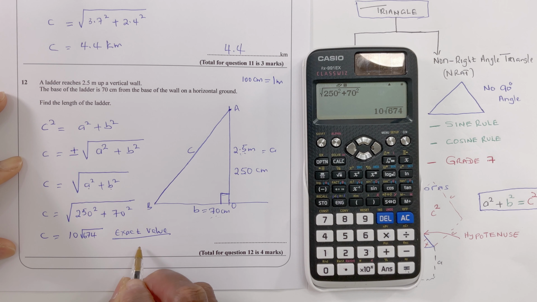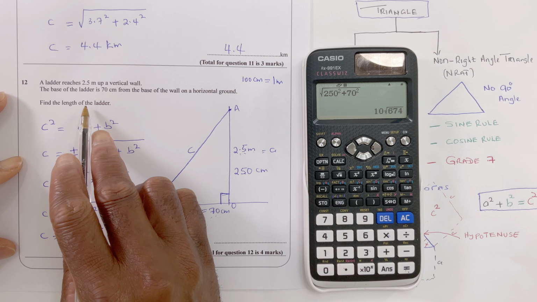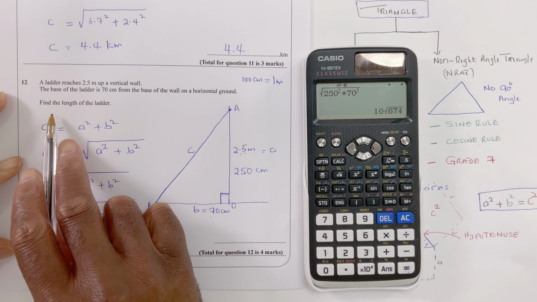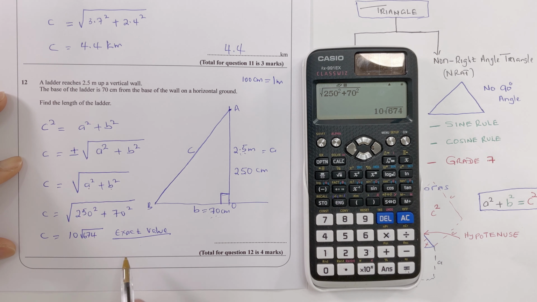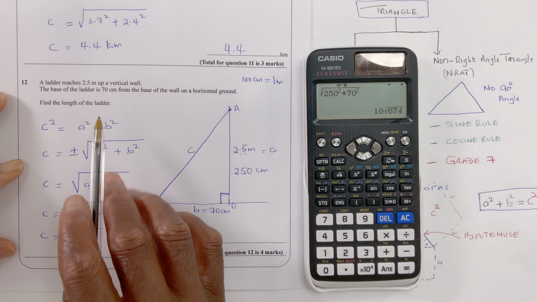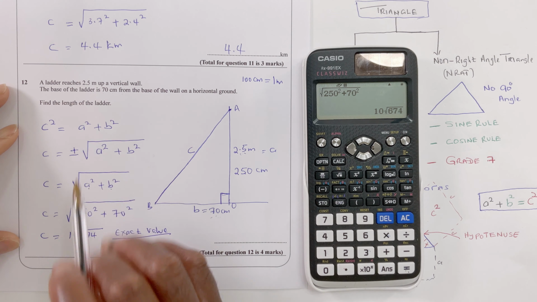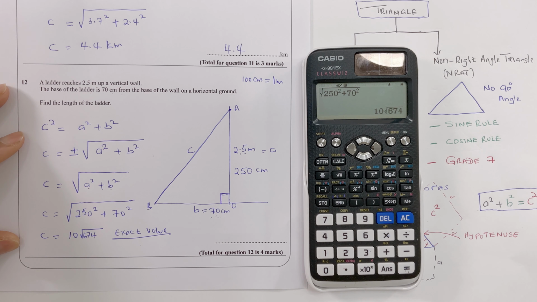But we don't want the exact value. Does it ask us to find the length in any decimal or significant figure? It doesn't say, so that could be the answer, or we could just round it to a significant figure or decimal place.